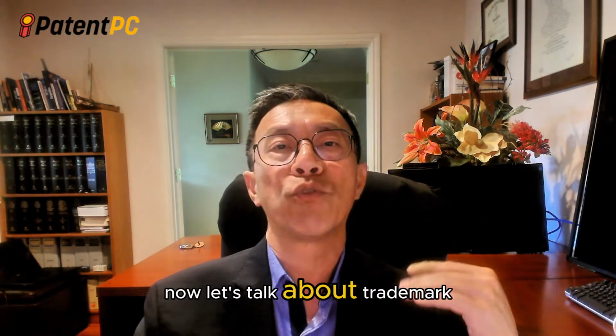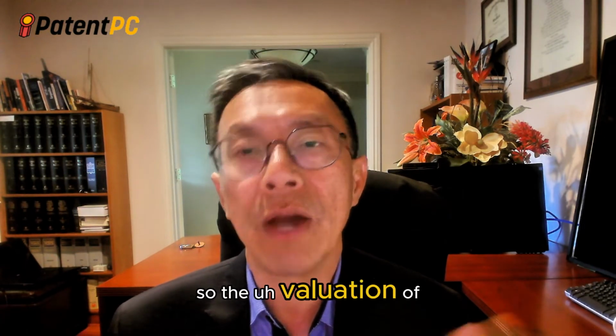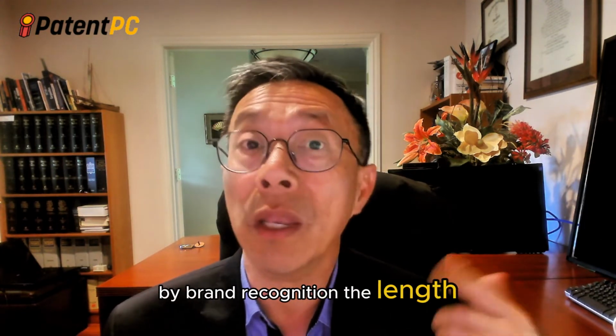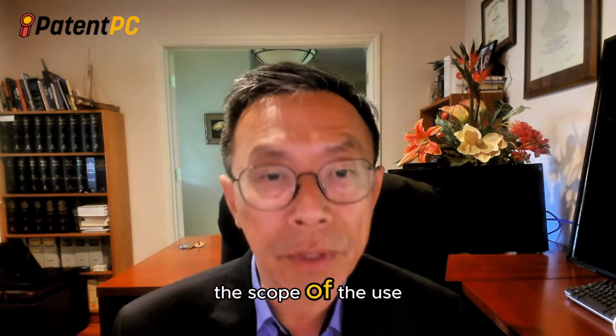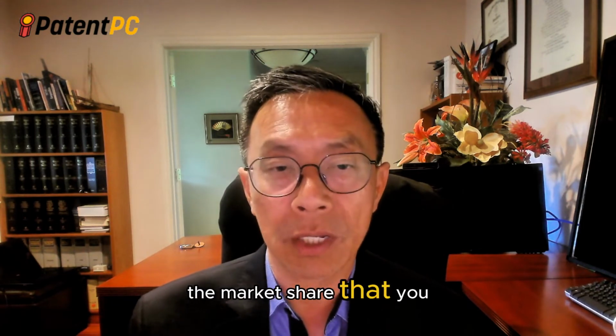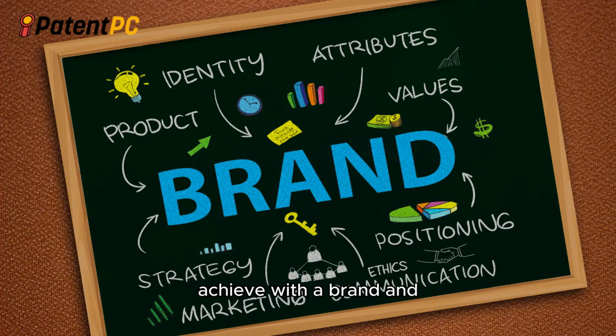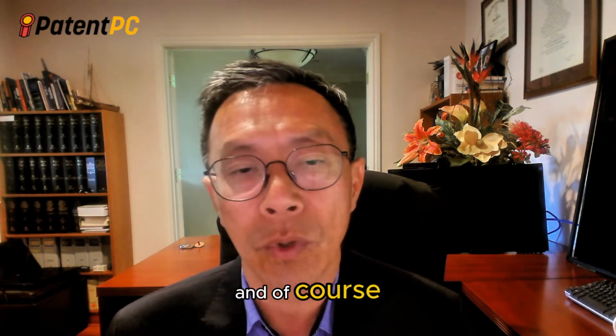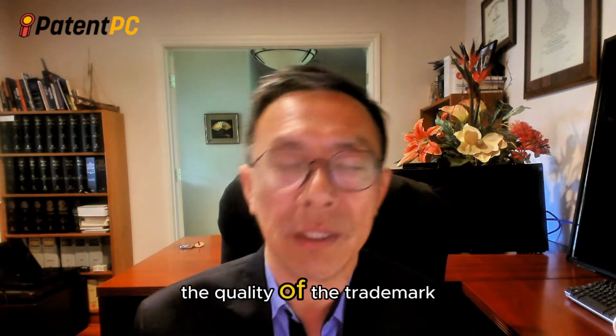Now let's talk about trademark valuation. The valuation of a trademark can be affected by brand recognition, the length of use, the scope of the use, the market share that you achieve with the brand, and the licensing and royalty potential. And of course, all this is overlaid by the quality of the trademark.